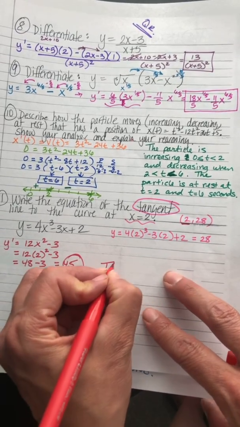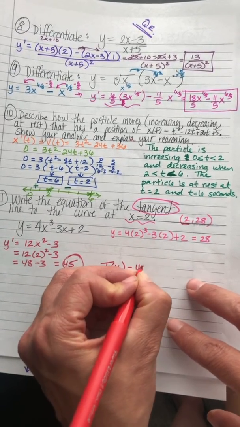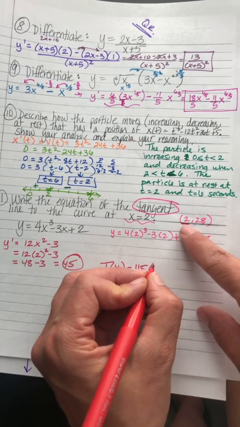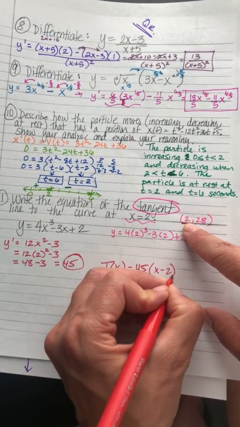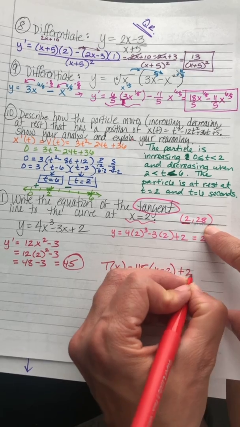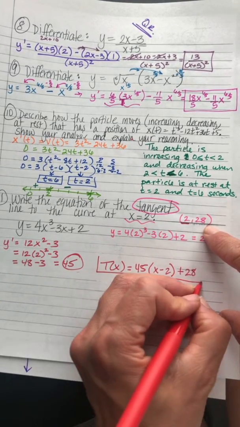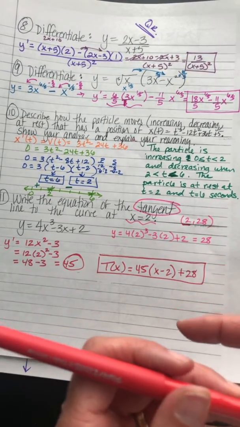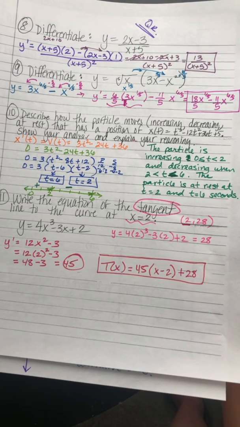All right, so t of x equals 45 times the x value is a 2, so x minus 2, and the y value is a positive 28. Whoop, there it is.